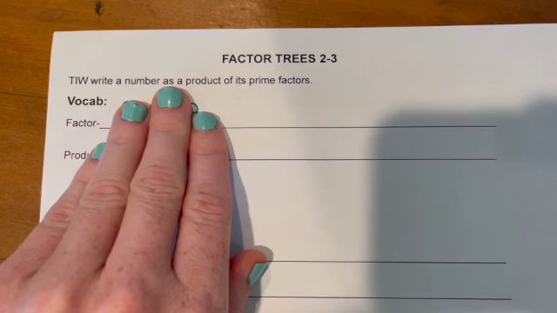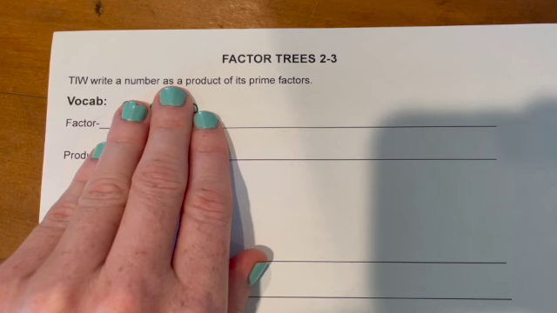Our lesson is on factor trees. This one's one of my favorite lessons. I really enjoy doing it. I think you guys will too. It's found in Swun 2-3. Our objective tonight is I will write a number as a product of its prime factors.